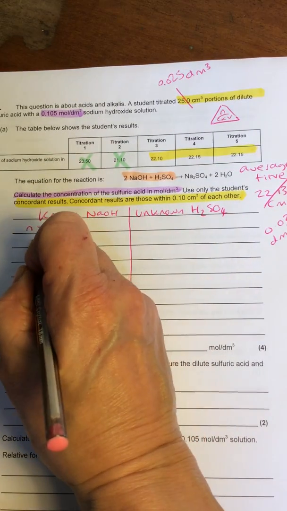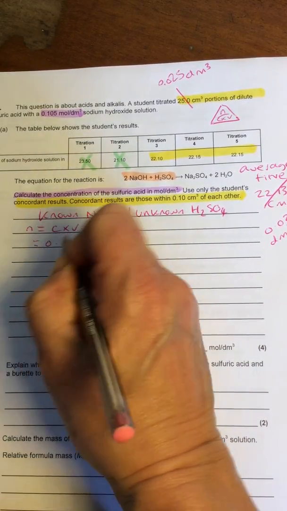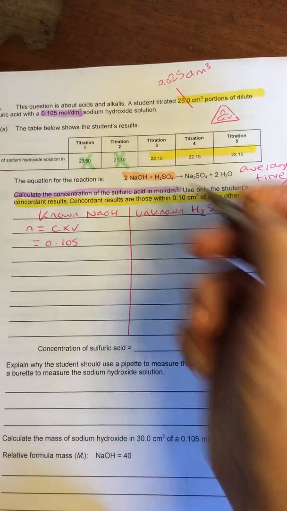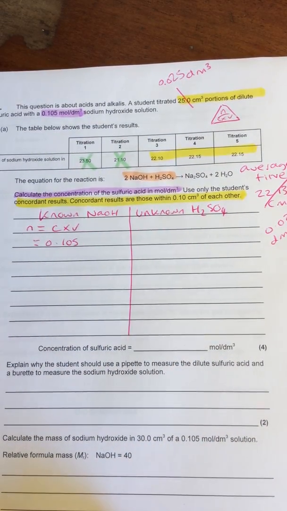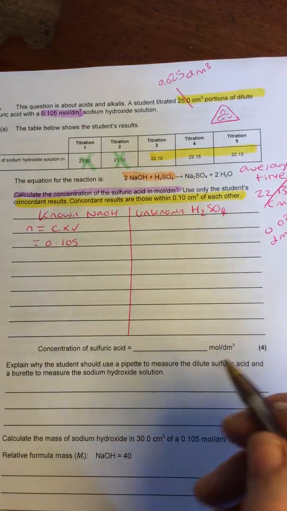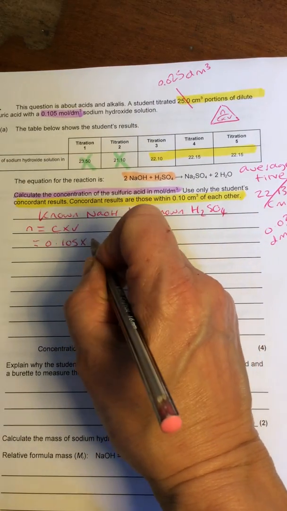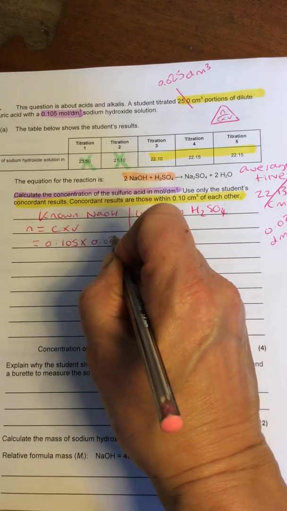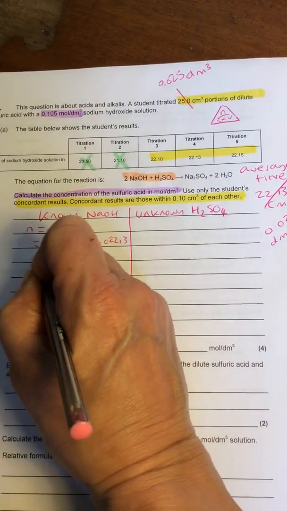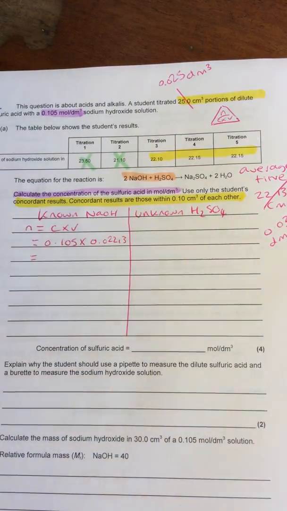So our concentration is 0.105 for our sodium hydroxide, and our volume is 0.02213. Now, a classic error at this point is to multiply the wrong numbers together.